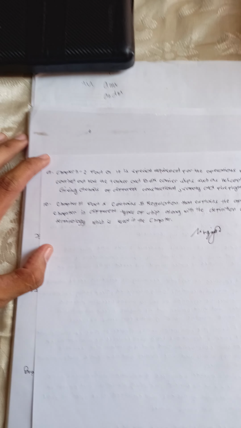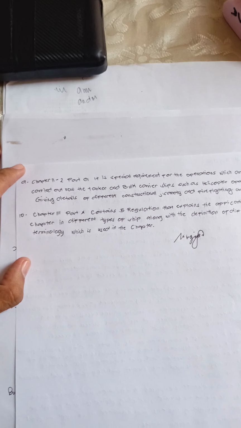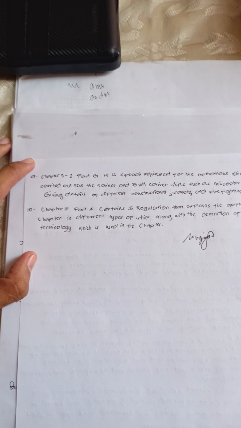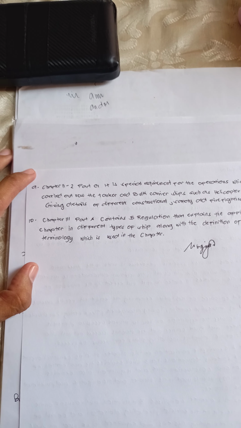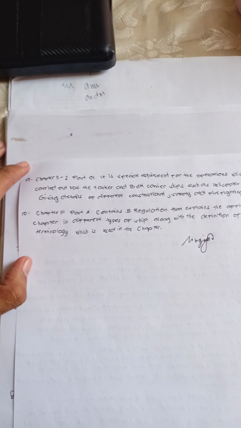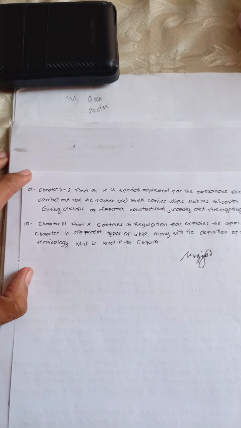So number 9, chapter 11-2 Part G. It is special requirement for the operations which are carried out on the tanker and bulk carrier ships, such as helicopter operation, giving details of different constructional, safety, and firefighting arrangements.